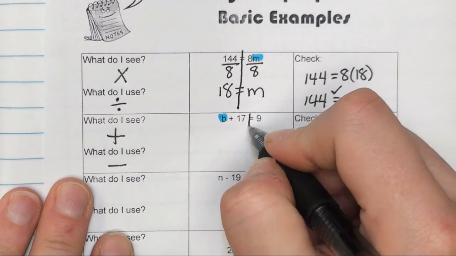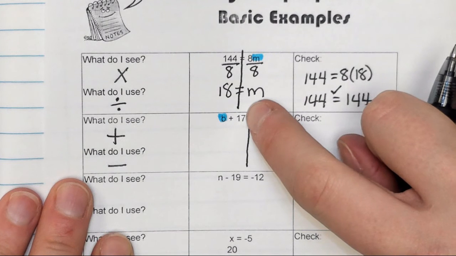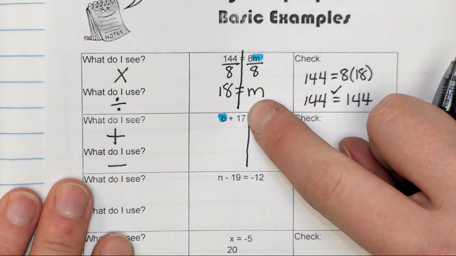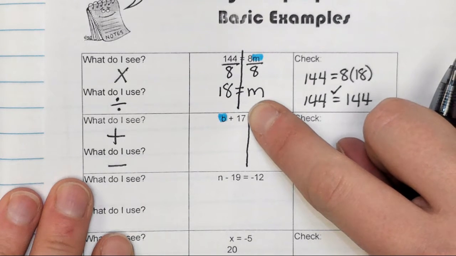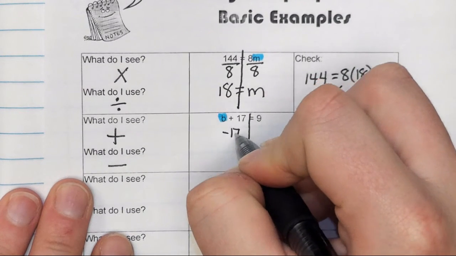I'm going to draw my wall. And again, I'm focused on the left-hand side, b plus 17. So I added 17, so I'm going to undo that by subtracting 17.